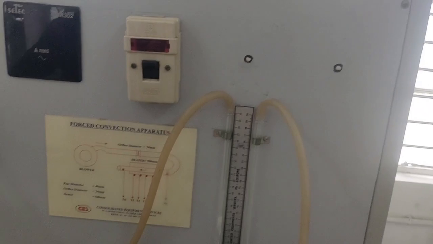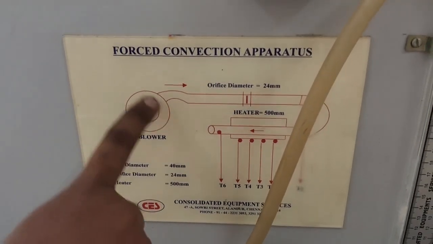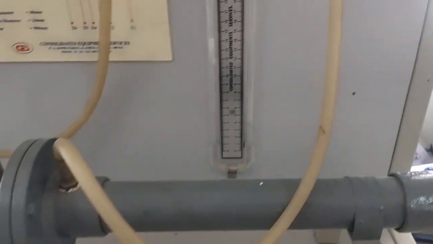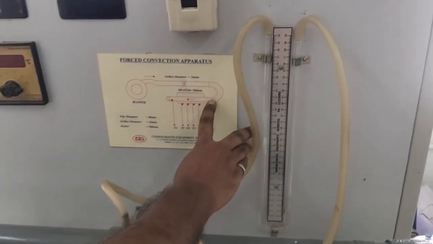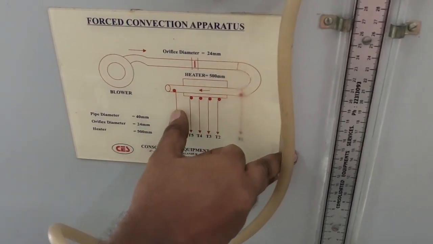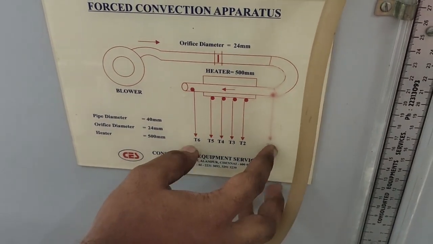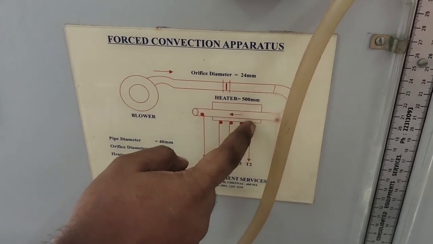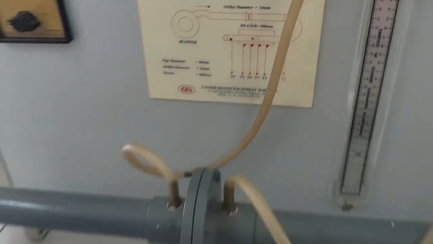So this is your blower and experimental setup of this equipment. Through the blower the air enters into this tube, and it goes outside through this way. Here you will be having a thermocouple indicated by T1. At the outlet you will be having one more thermocouple indicated by T6. You have to take the average of T1 and T6 for inlet and exit temperatures. T2, T3, T4, T5 are the thermocouples which are fixed at these places.